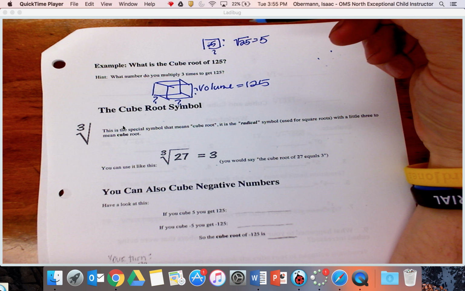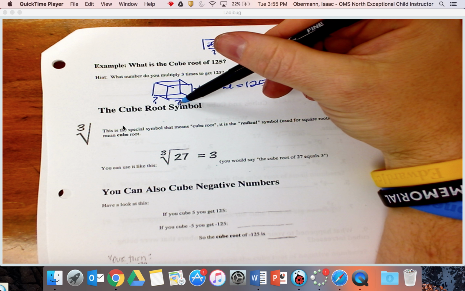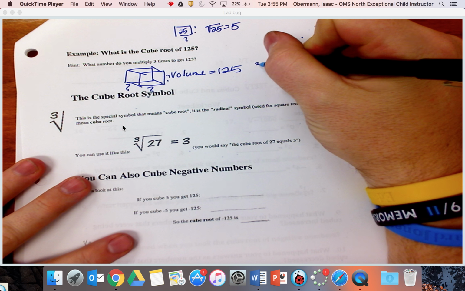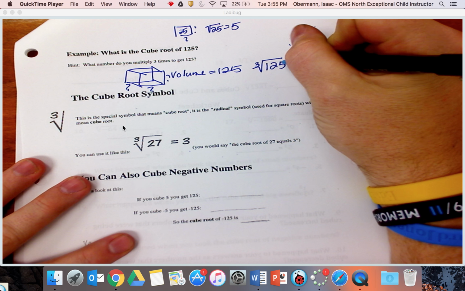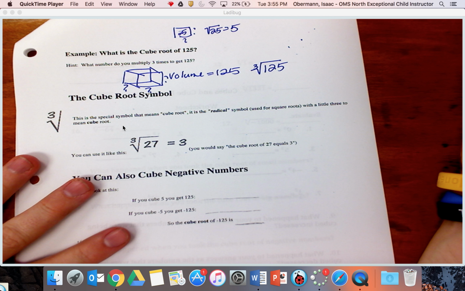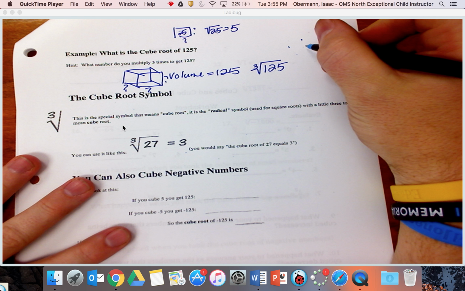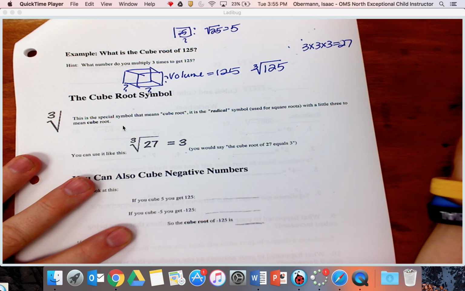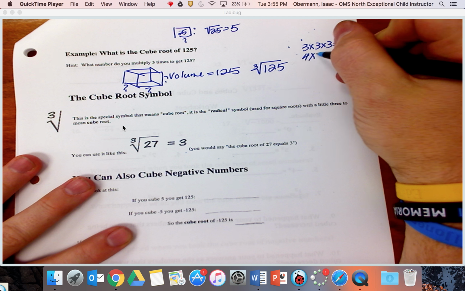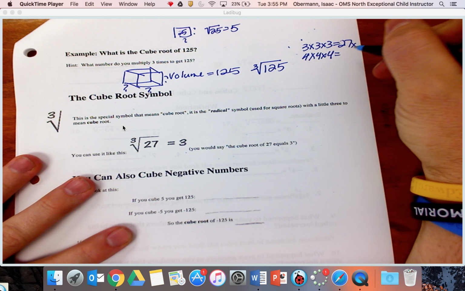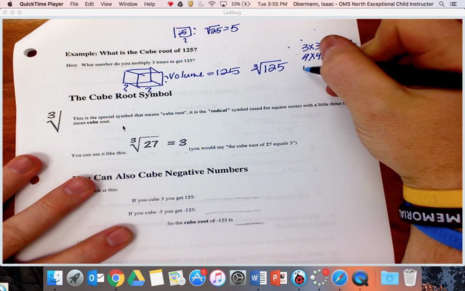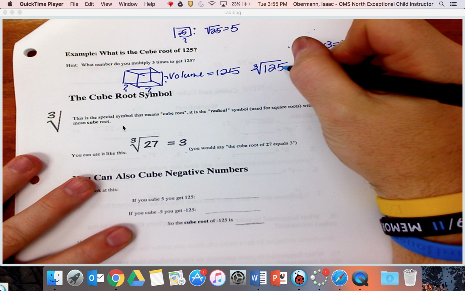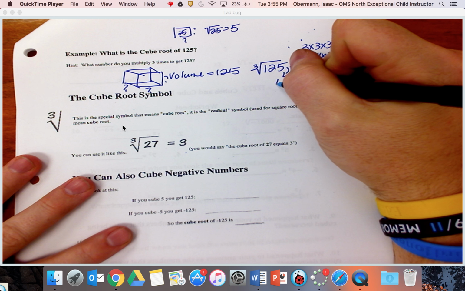In this case, I want to know what the sides are, the length, width, and height. So I take the cube root of 125. I can play around and guess what that would be. If I do 3 times 3 times 3, I end up with 27. That's not it. 4 times 4 times 4, I end up with 64. Well, that's not it. And 5 times 5 times 5, oh, there it is, 125. So the cube root of this is 5.